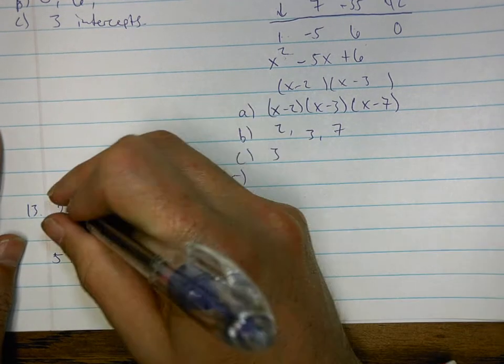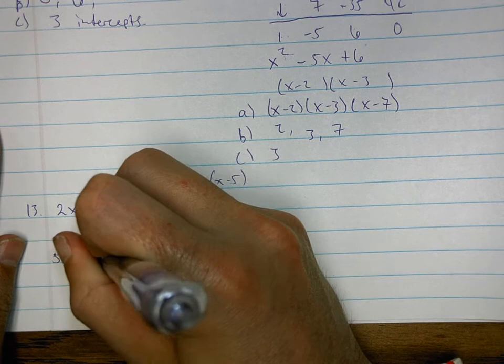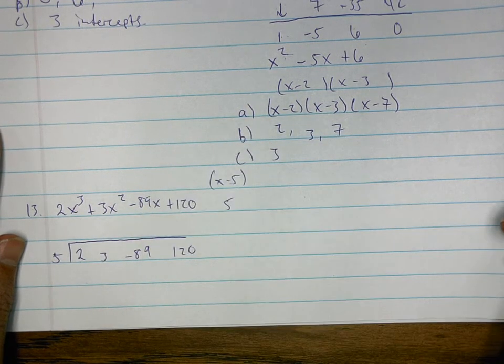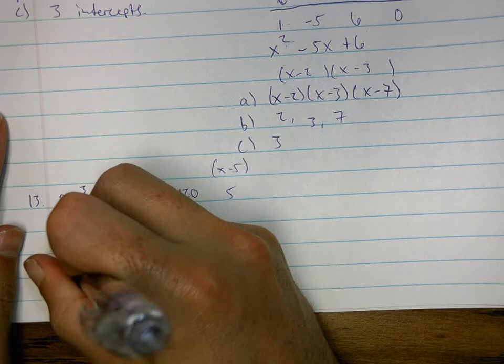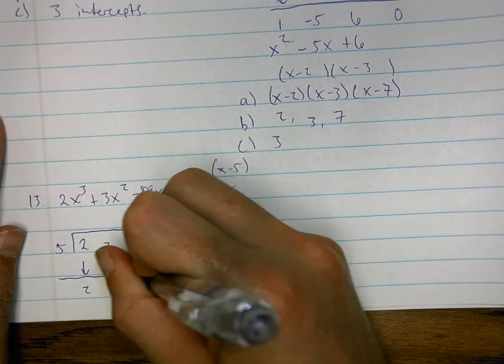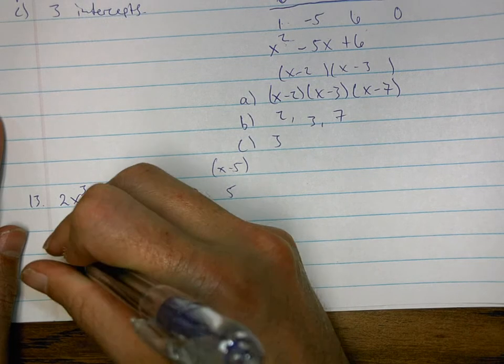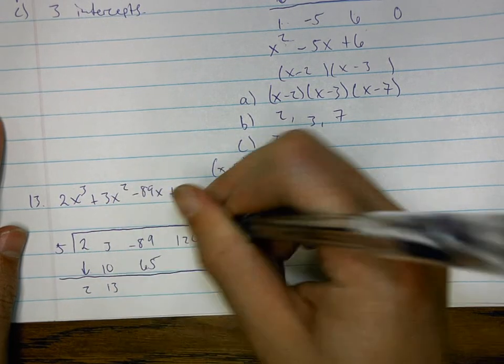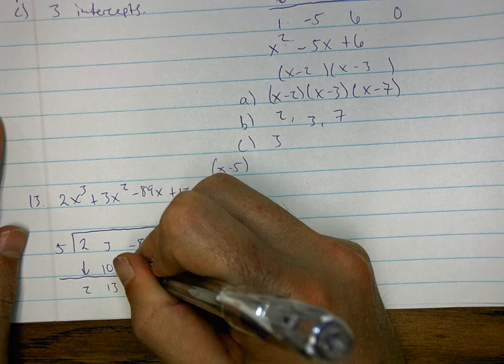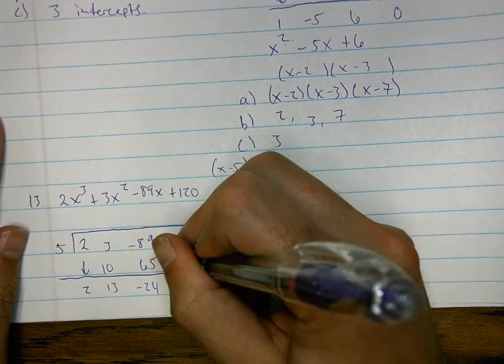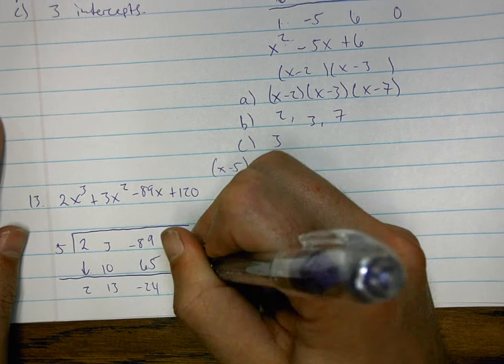Each of the coefficients come down. 2, 3, negative 89, 120. First coefficient comes down. 5 times 2 is 10. 3 plus 10 is 13. 5 times 13 is 65. Negative 89 plus 65 is negative 24. 5 times negative 24 is negative 120, and that's 0.